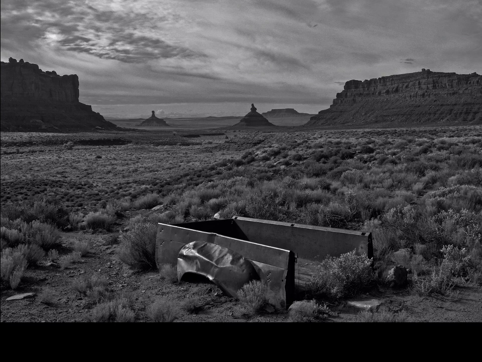And here I am in the Valley of the Gods. This is a great place. I usually camp here for a couple nights each year. Awesome. Don't really see anybody here. That pickup truck, I don't think they're going anywhere. Nice view, though. What a great place.